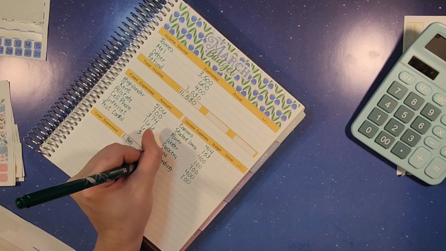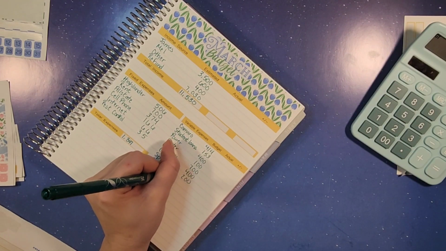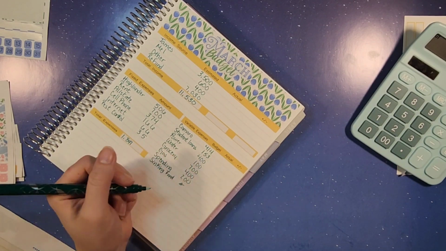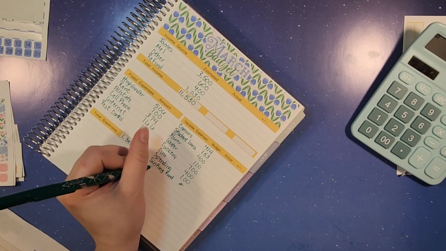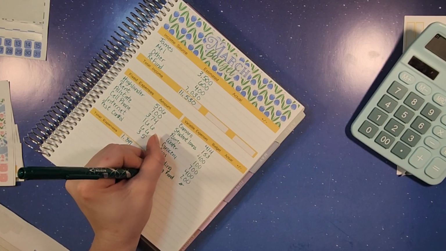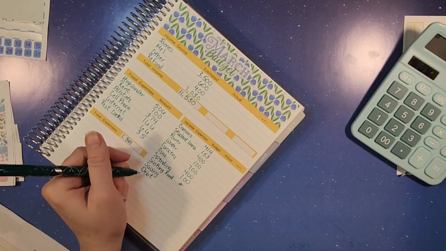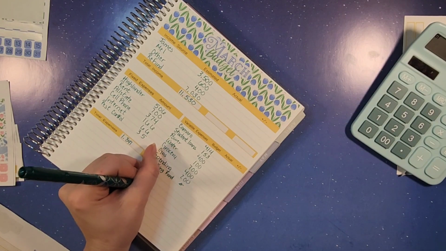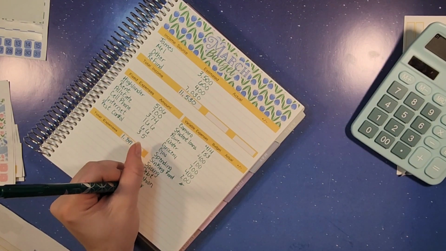Sinking funds, and we don't have anything budgeted for this in the beginning of the month. It's what we put in throughout the month. We have savings, debt, cushion, and then anything unbudgeted.